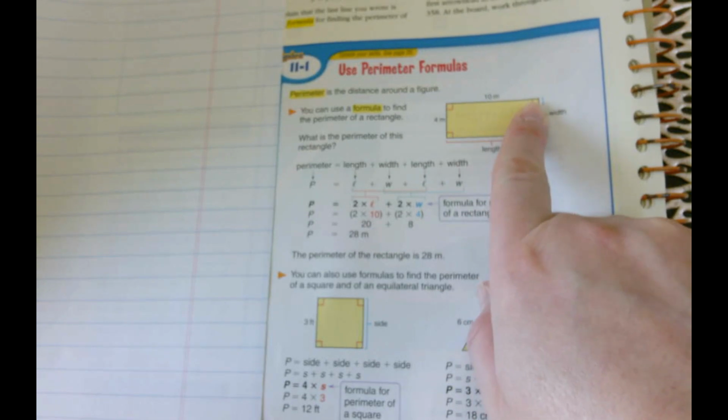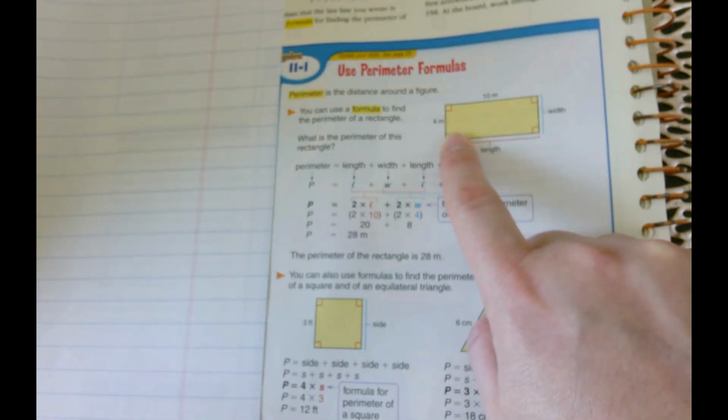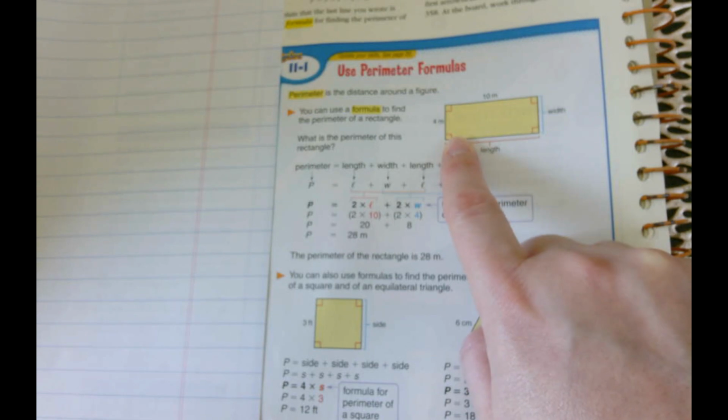What is the perimeter of this rectangle? If you notice, the length is this way. So the length of this rectangle, if I were to ask you, is 10 meters. That label is important. The width is the up and down, is the vertical, 4 meters.